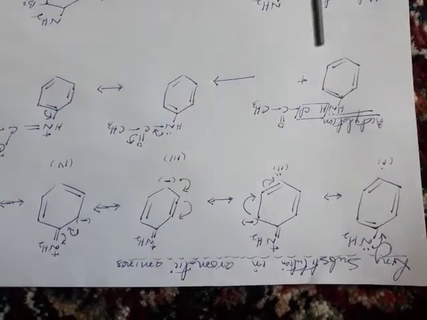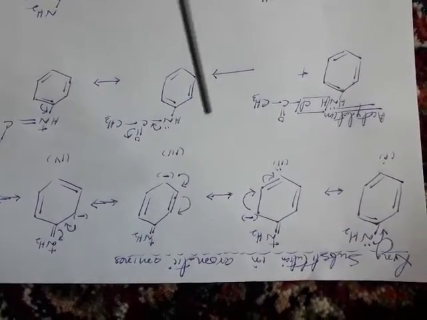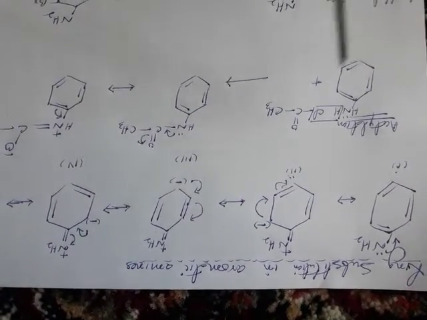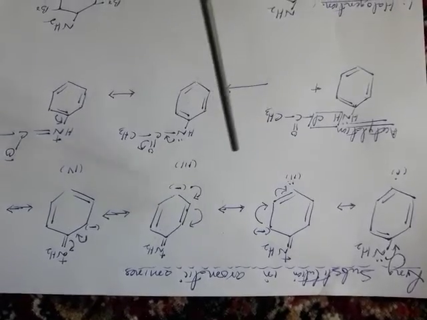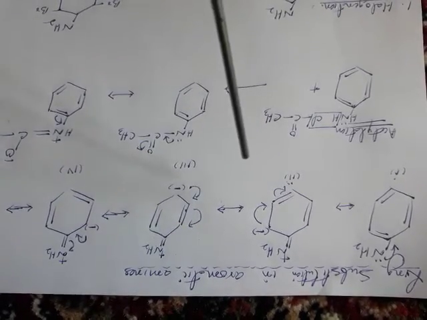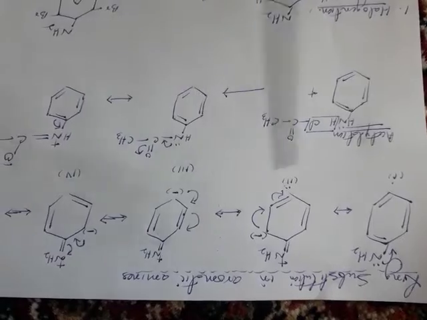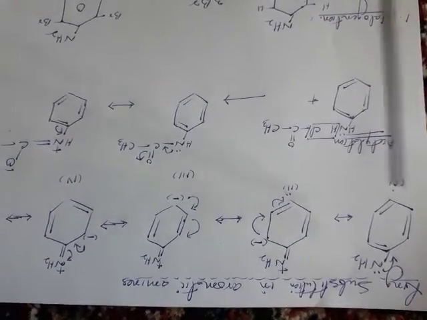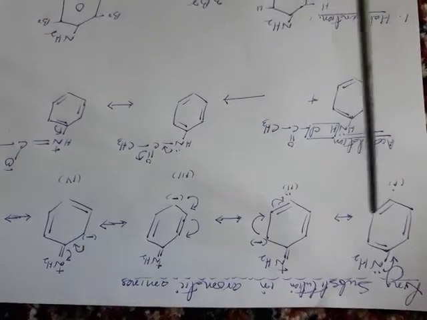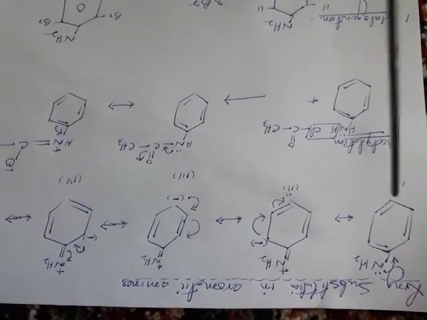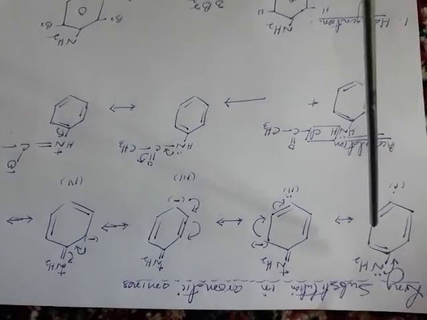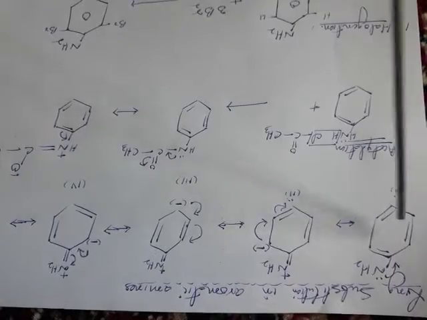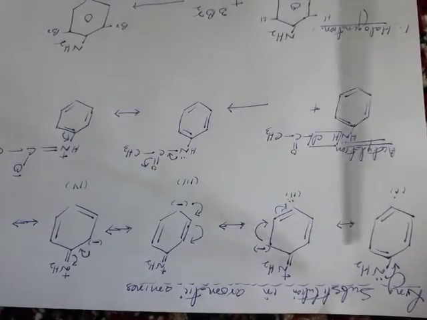This is 12th chemistry, and our today's topic is ring substitution reactions in the case of aromatic amines. Aromatic amines undergo electrophilic substitution reactions more readily as compared to benzene. This is due to the presence of the amino group, the NH2 group, which acts as an electron donating group, or an activating group, and it relatively increases the electron density of the ring, especially at ortho and para positions.